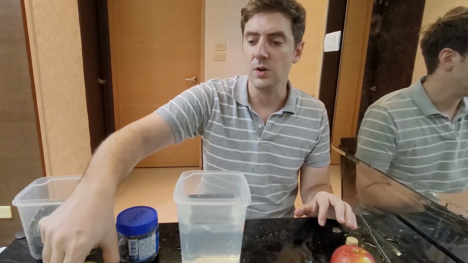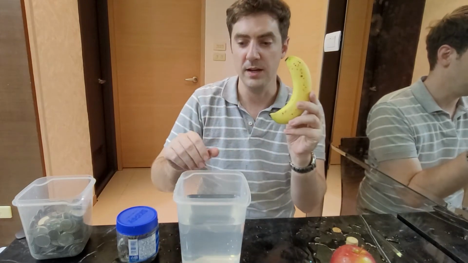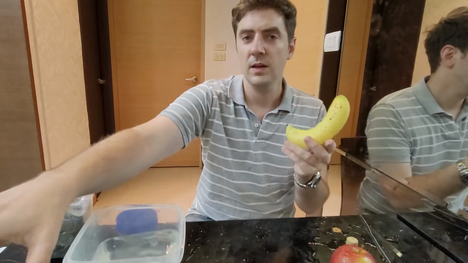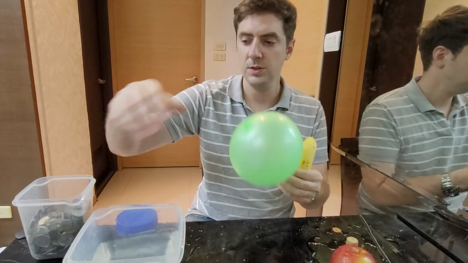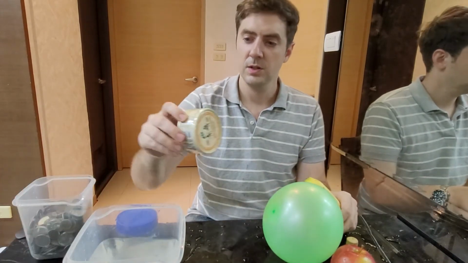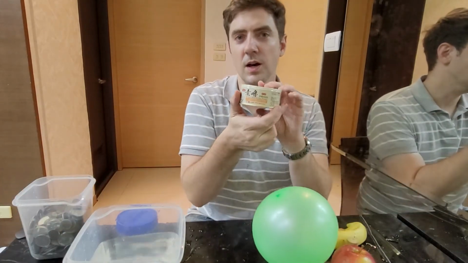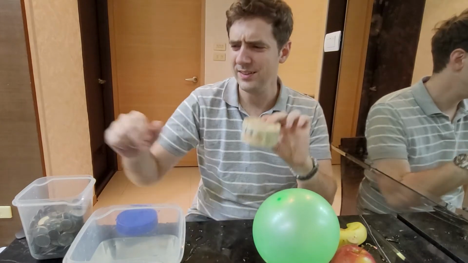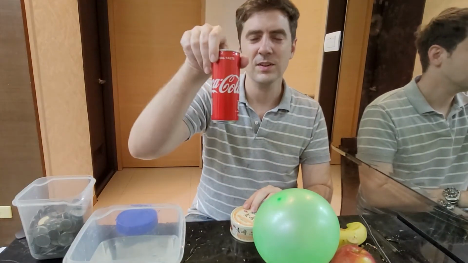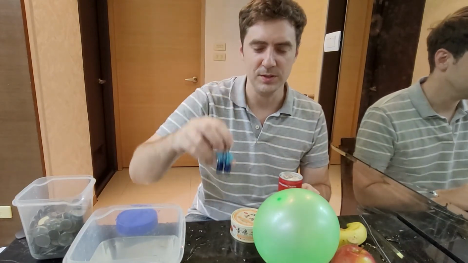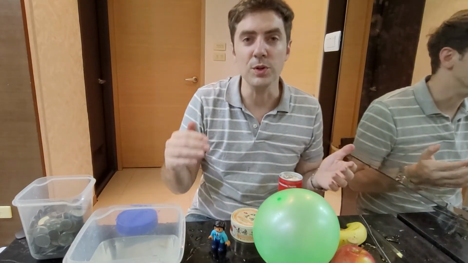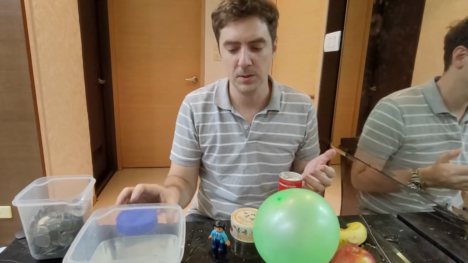So now, let's try some other things from around my house to see if they float or sink. So I have a banana, a balloon, some soy in a can, Coca-Cola, and a little Lego person. So which things will float and which will sink?